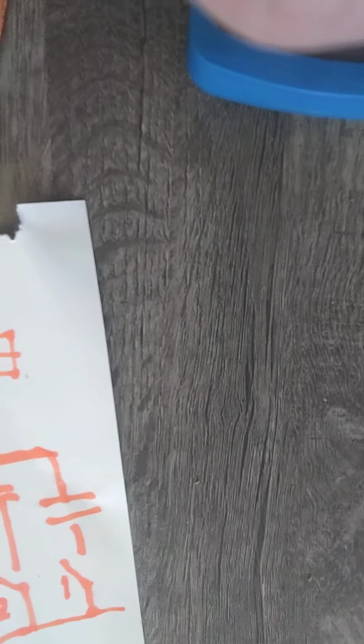2 nanofarads are equal to 2,000 picofarads, and it went over because it's a .30. So that's why it said it was over. It was overloaded.